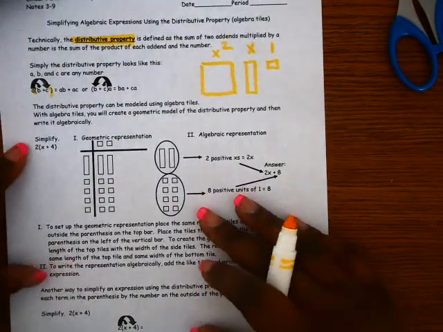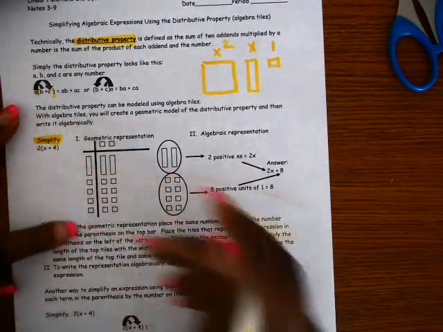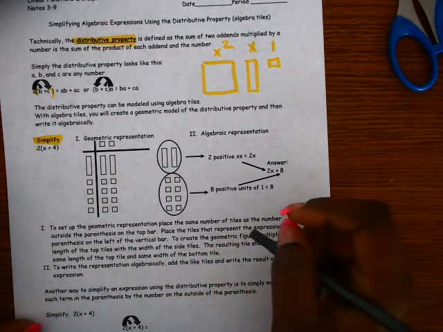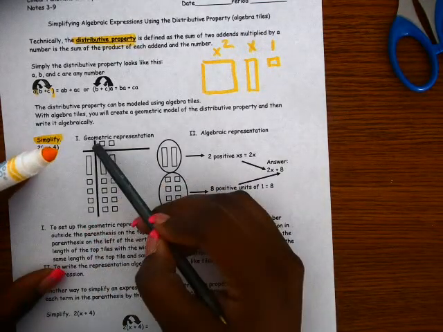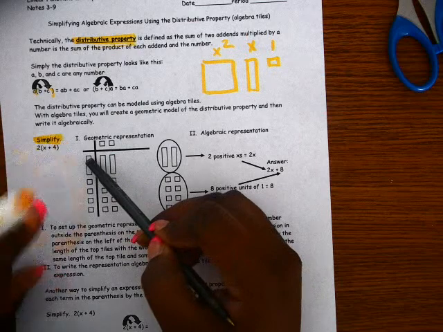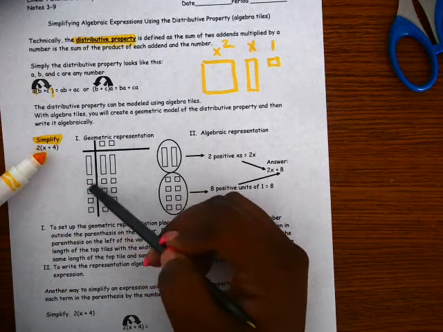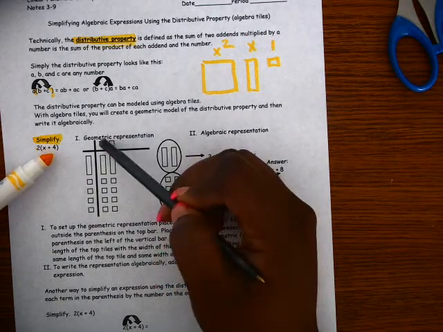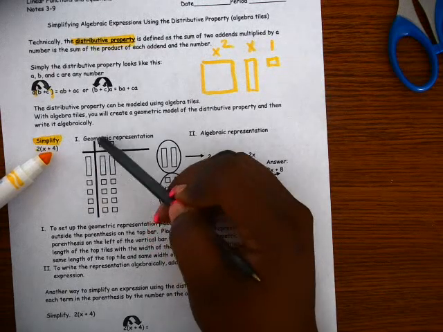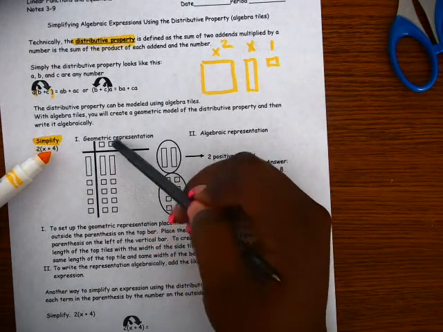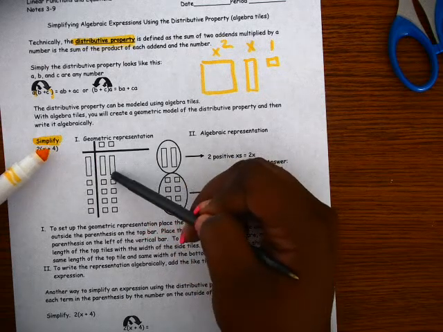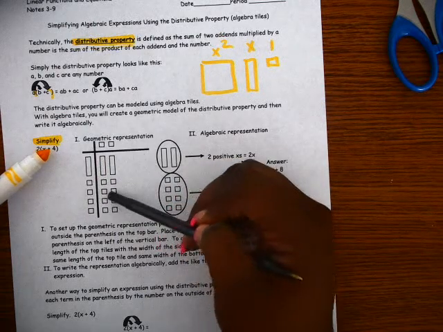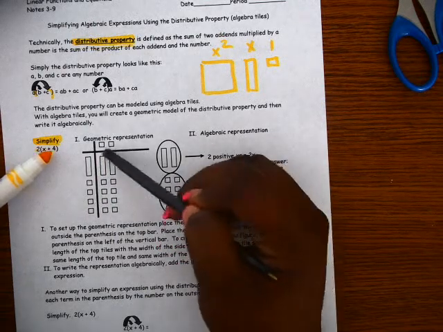So let's look at this example here. It tells me to simplify this expression, and if we use algebra tiles, what that means is that I have 2 represented here times (x plus 4). So what I want to do is multiply that. The 1 tile times the x tile is just x. 1 times the x tile is x. 1 times 1 is 1, and so forth. So that's how we end up with this answer here.